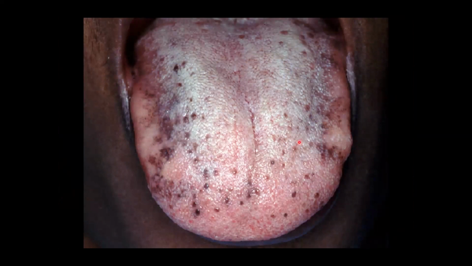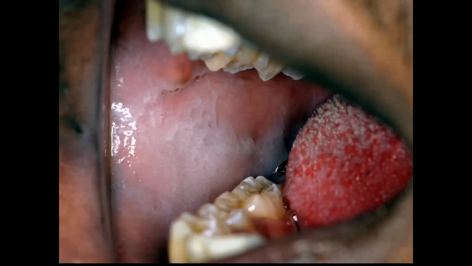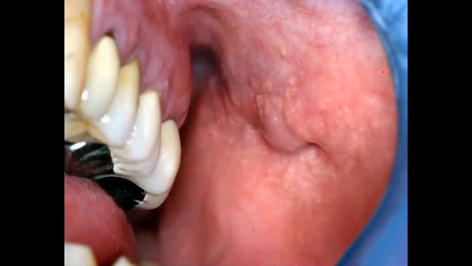All right. The pigmentation's normal or abnormal? Normal. Yeah. The cheek, African American, normal or abnormal? Normal. Leukoedema. These little yellow dots, normal or abnormal?